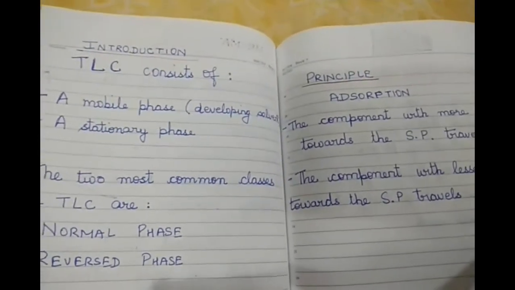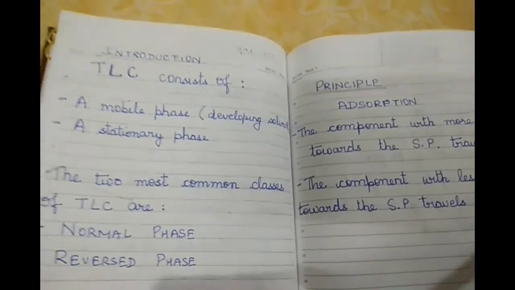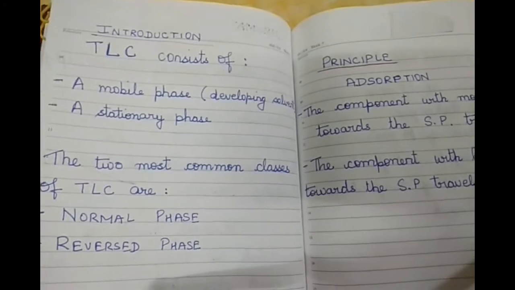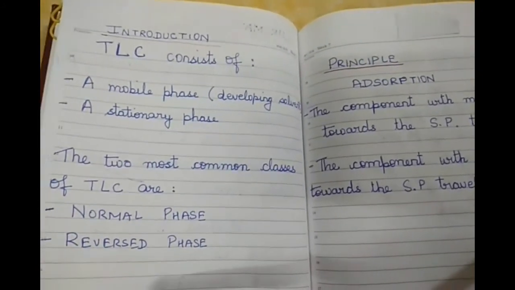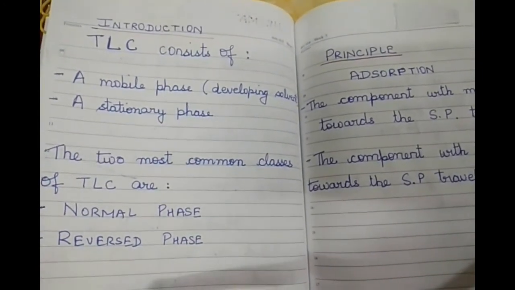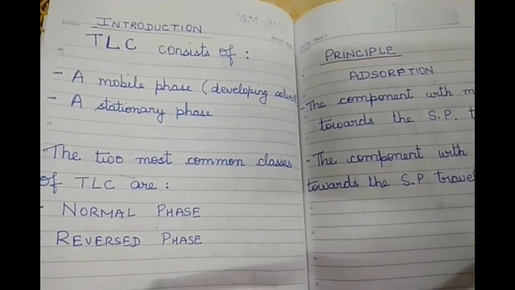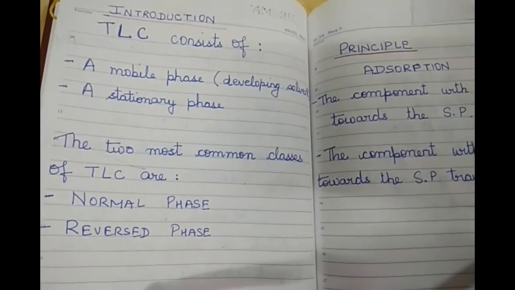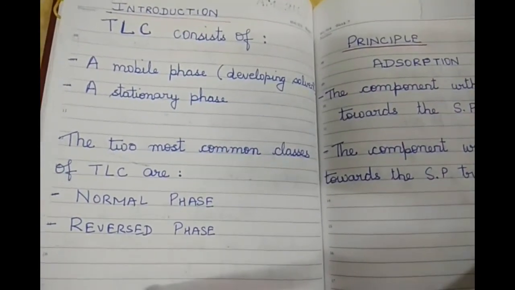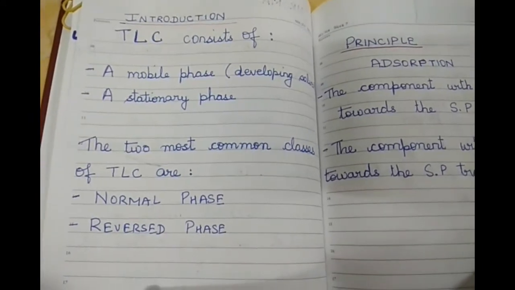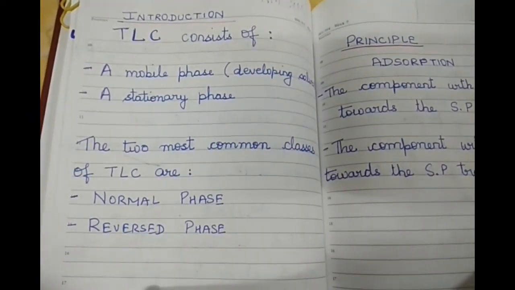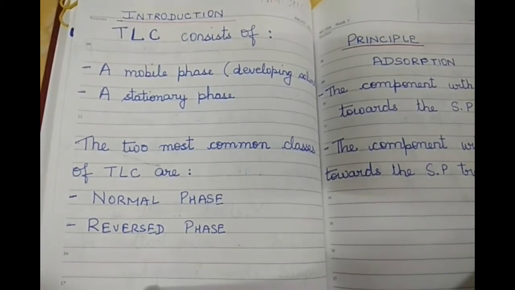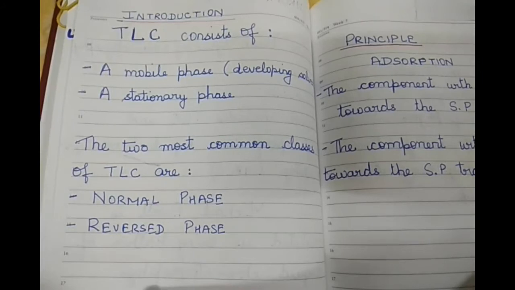Now a brief introduction. TLC is a form of liquid chromatography consisting of first a mobile phase, that is the developing solvent, and a stationary phase, which is usually a plate or strip coated with a form of silica gel. Analysis is performed on a flat surface under atmospheric pressure and room temperature.